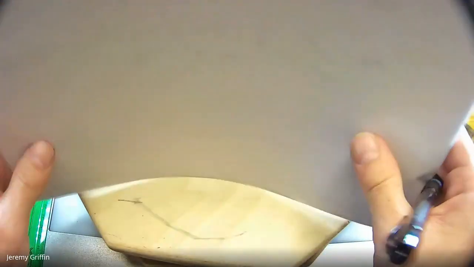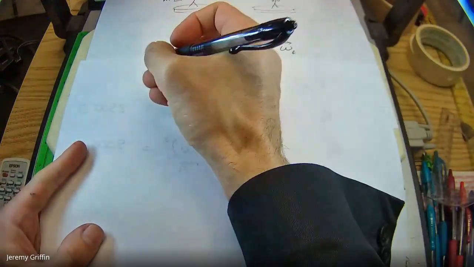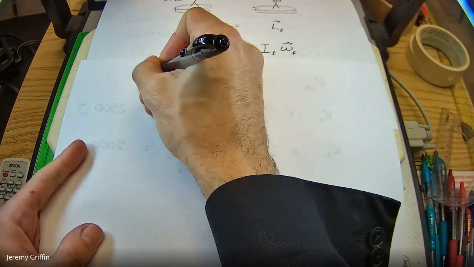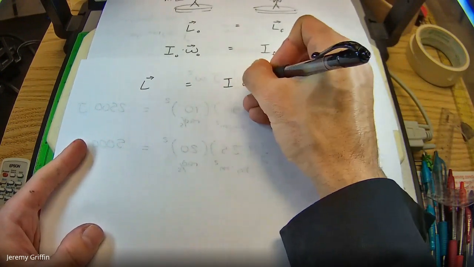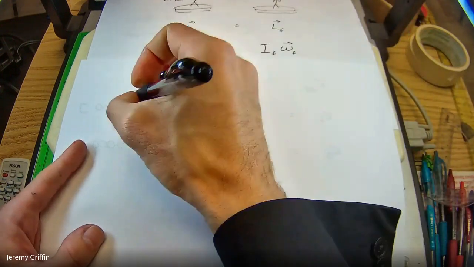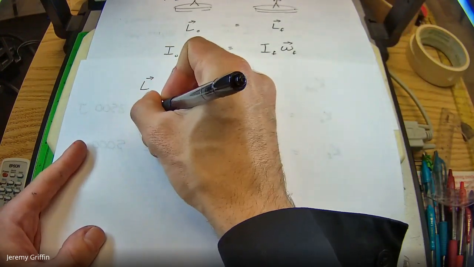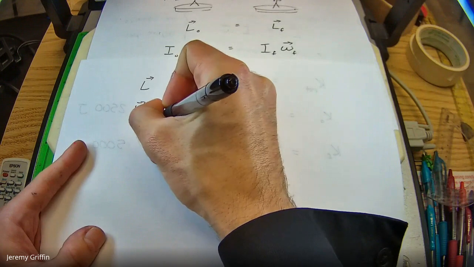There is an angular momentum associated with a single point mass. So let's look at that really fast. Here's just in general, L equals I times omega. But what would the angular momentum of a point mass be?